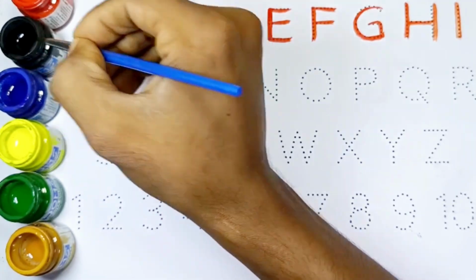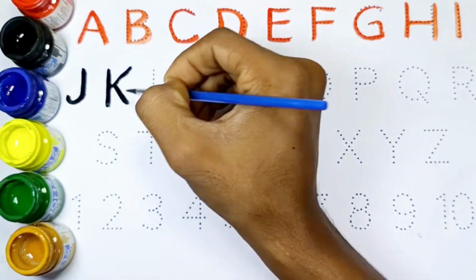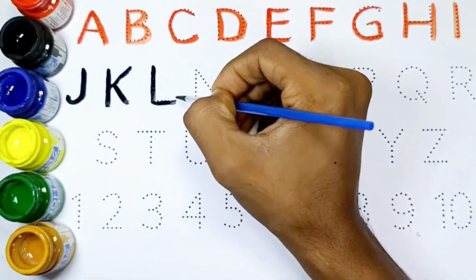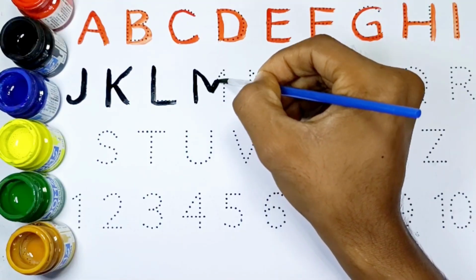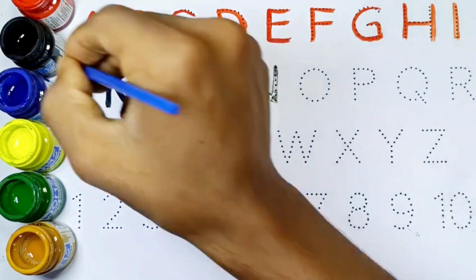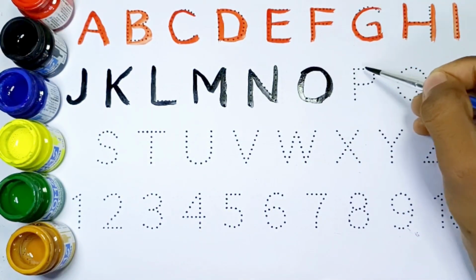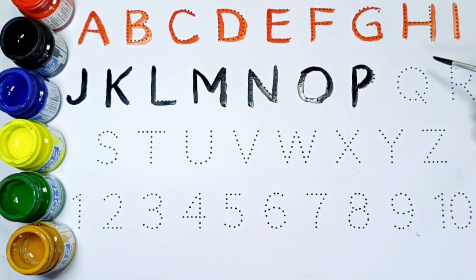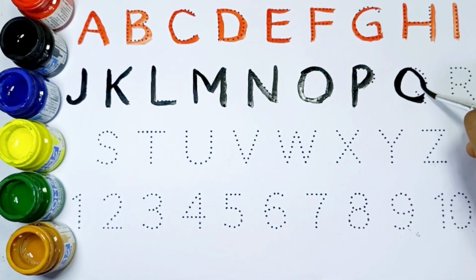J for Joker. K for King. L for Lion. M for Moon. N for Nose. O for Orange. P for Parrot. Q for Queen. R for Rose.